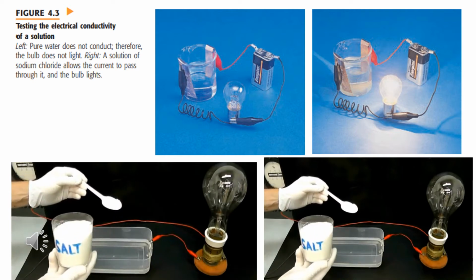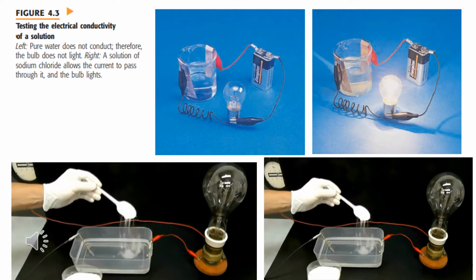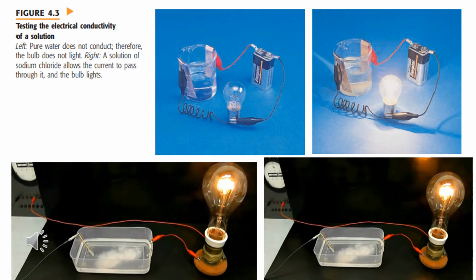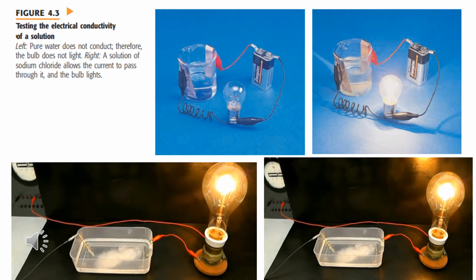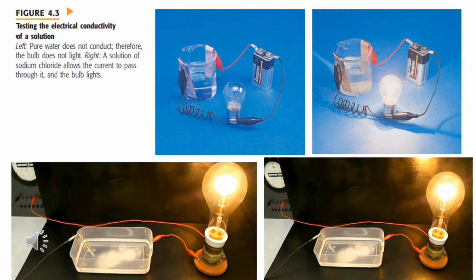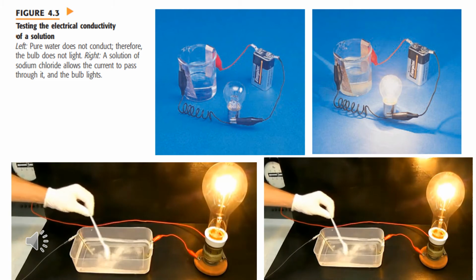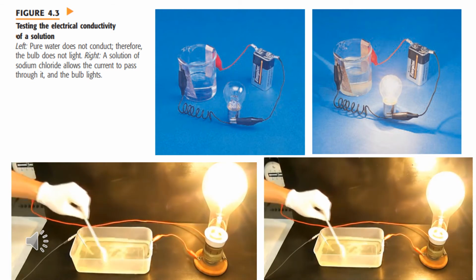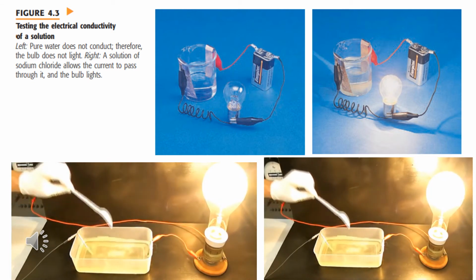The beaker shown on the left side of this example contains pure water. Because the bulb is not lit, we conclude that the pure water is a non-conductor or a very poor conductor of electricity, which is what we expect from our earlier discussion. The beaker shown on the other side of the figure contains a solution of sodium chloride in water. In this case, the bulb burns brightly, showing that the solution is a very good conductor of electricity due to the movement of the ions in the solution.